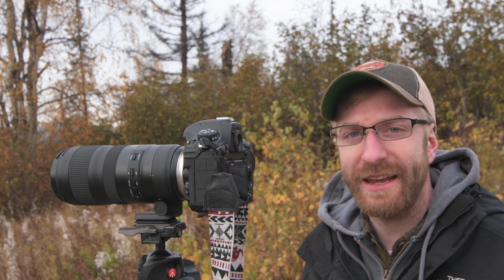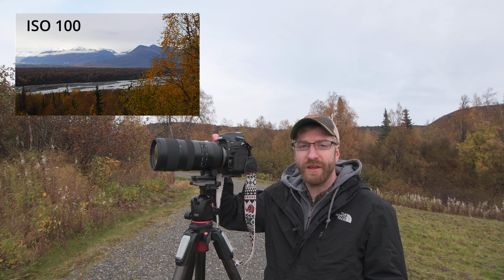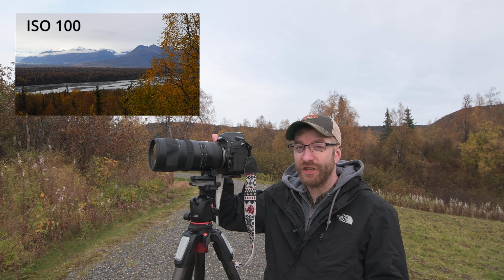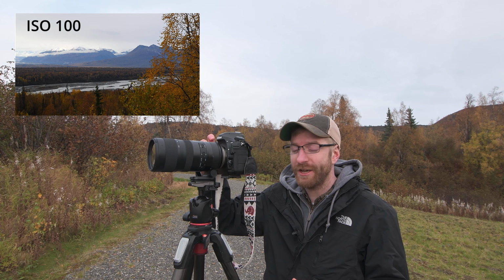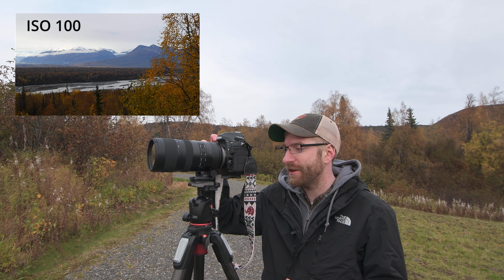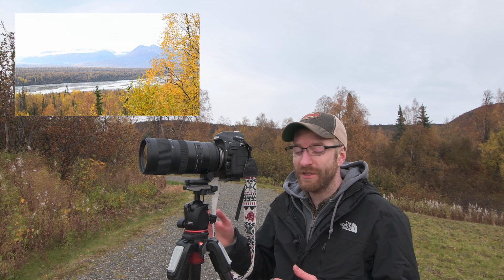So right now I'm at ISO 100, and since I'm shooting in manual mode, none of the other settings will change to autocorrect the exposure as I change the ISO. So I'm going to turn it up to ISO 400, and you can see the image got considerably brighter. And again, it's now overexposed because I didn't adjust any of the other settings to compensate for it.